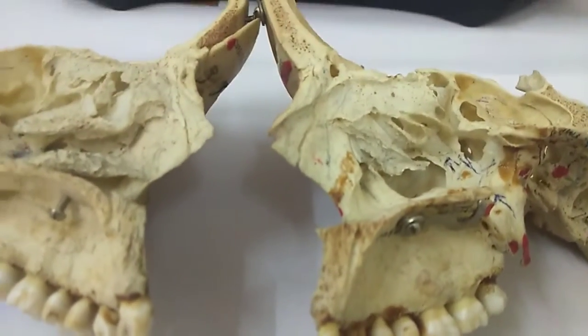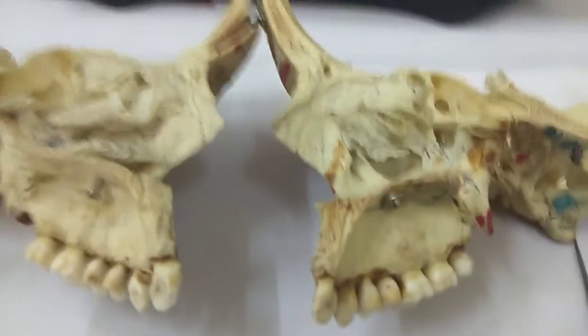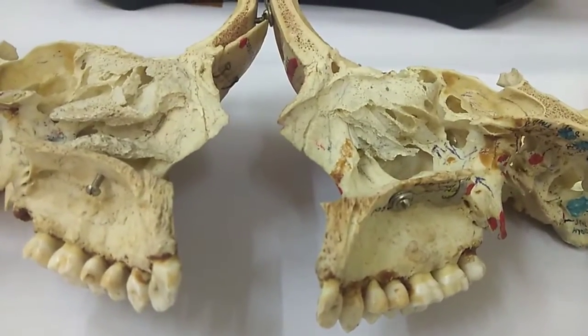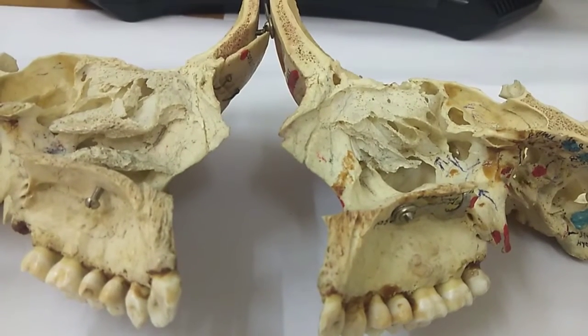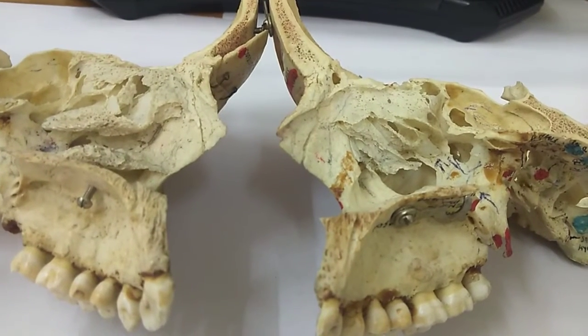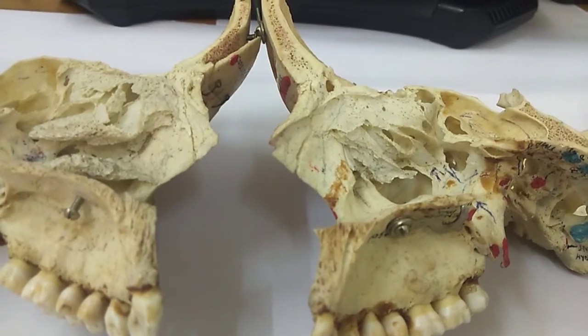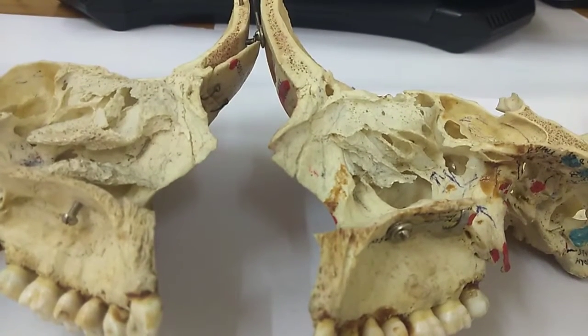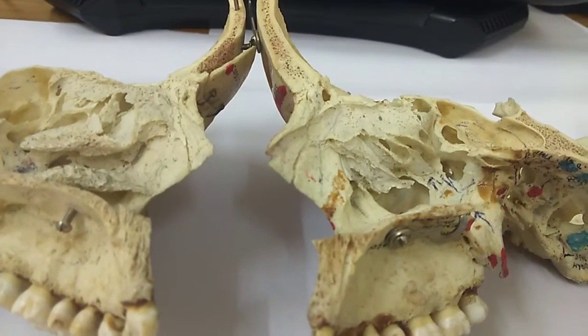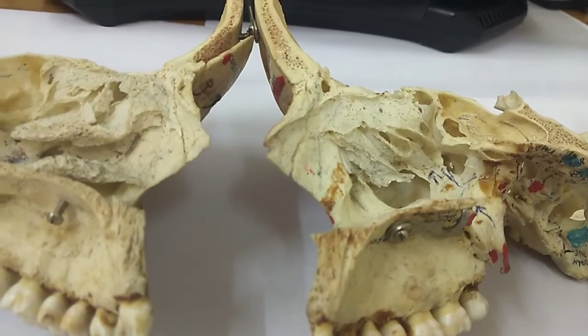Now, dear students, today we are going to discuss what are the bones which are forming the nasal cavity, especially the lateral wall of the nose. Now, this is the hemisection of the skull. Here we can easily examine or see what are the bones which are forming the lateral wall of nasal cavity.